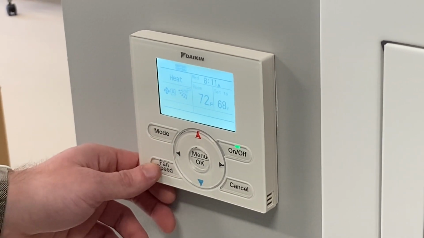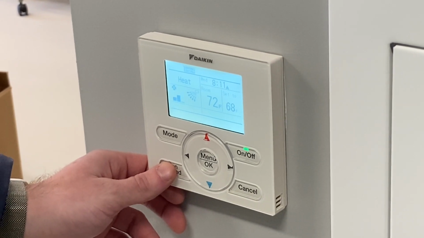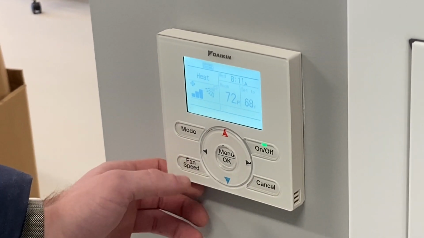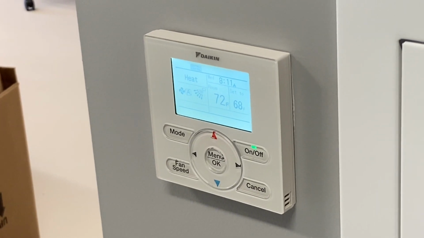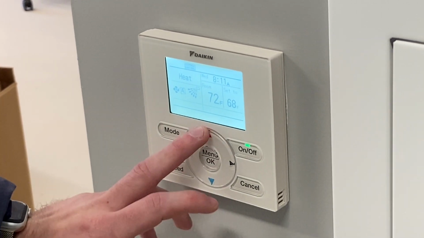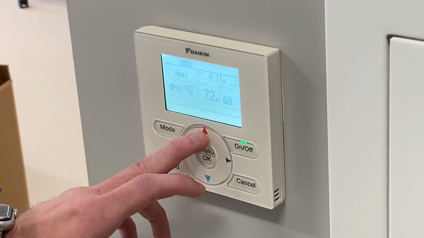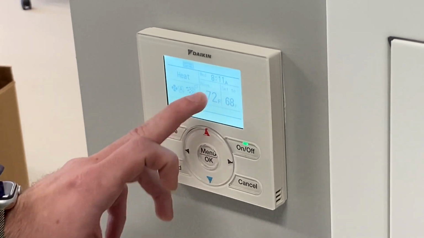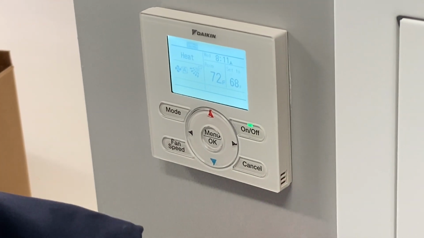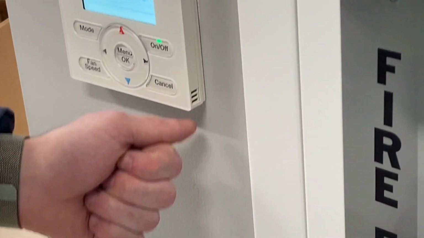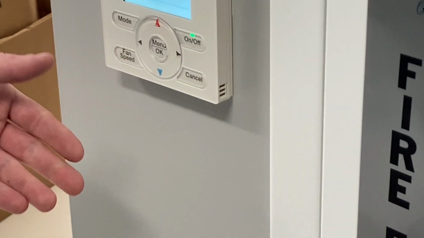You can change the fan speed here, from low, medium to high, or you can have it on auto where it's just going to self-adjust to whatever speed it wants to. This is where you can change your temperatures up and down. That's your set point right there, and this will be your room temperature. It reads the room temperature from the side right here. There's a little sensor inside the T-stat that will read the room.